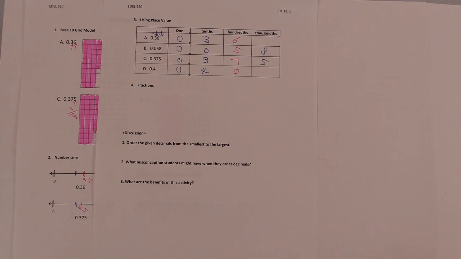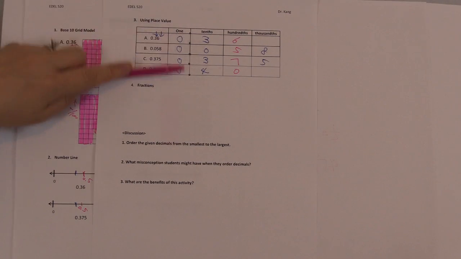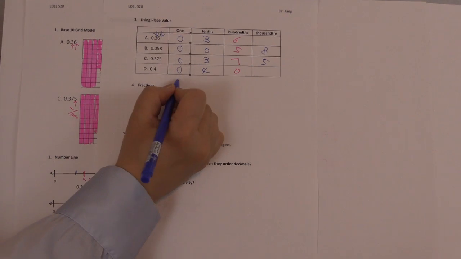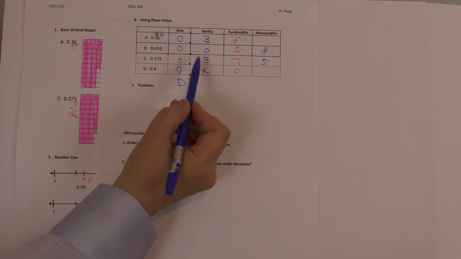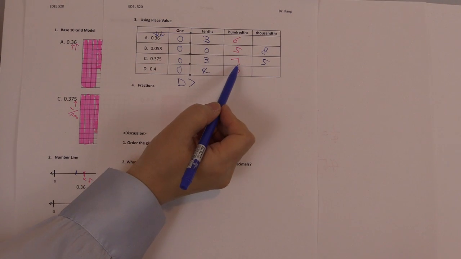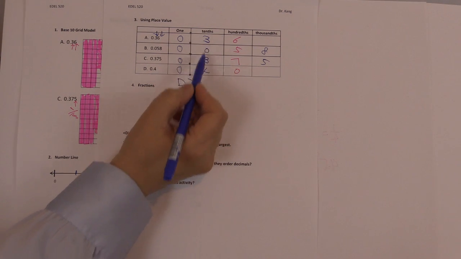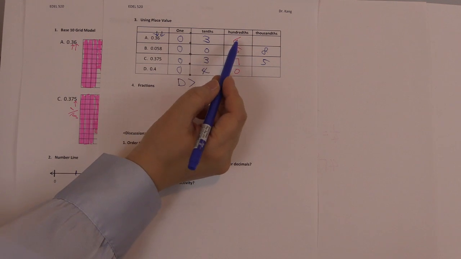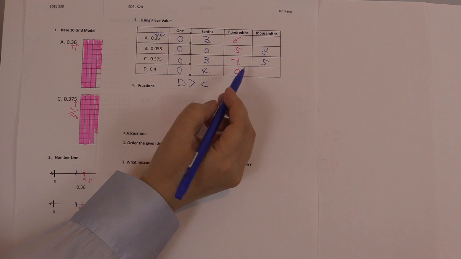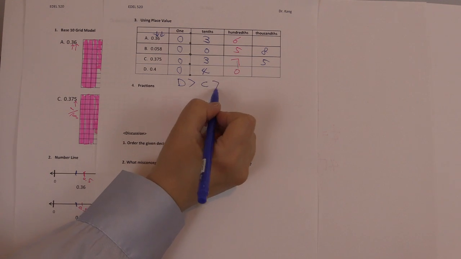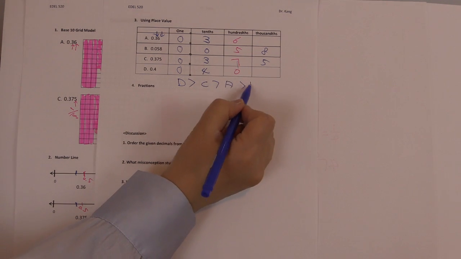So which one is largest? Starting from comparing this one, I know that D is the largest. And what's next? I know that in the tenths place they're the same, so I go to the hundredths place. I know that this is bigger, C, and A and B are the smallest.